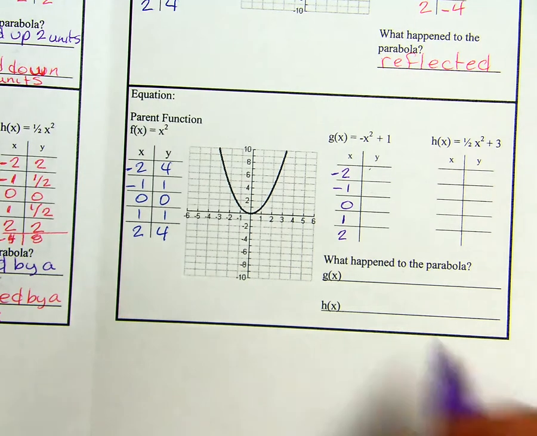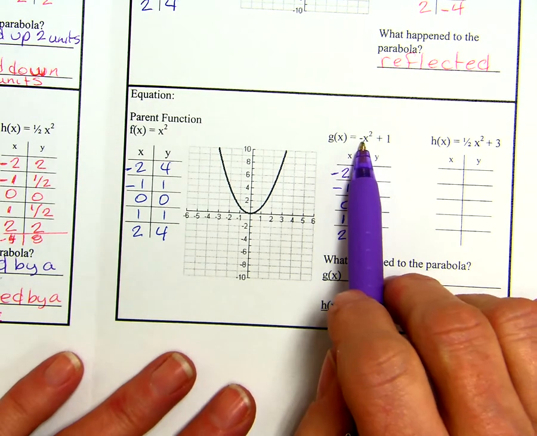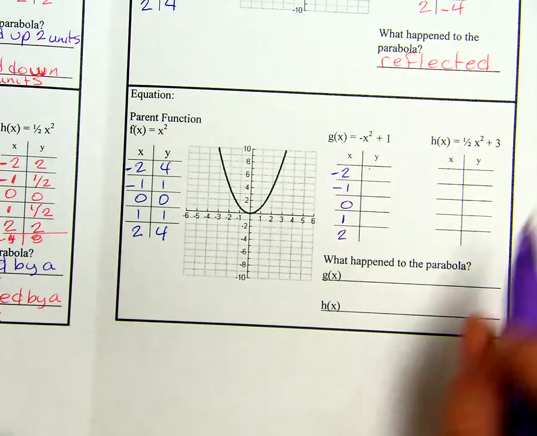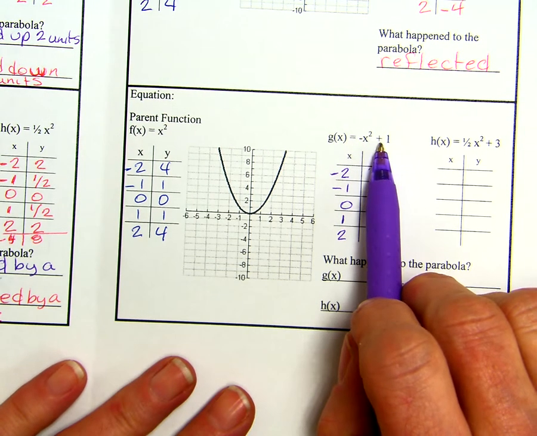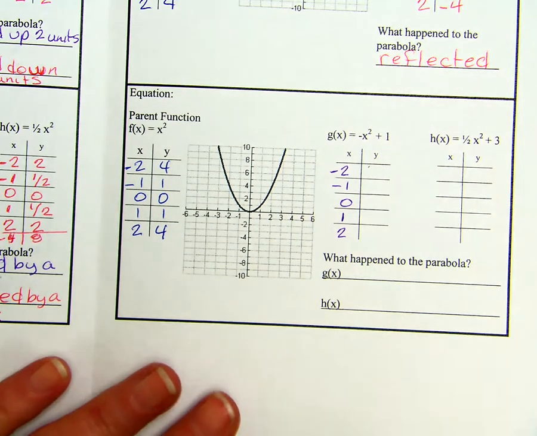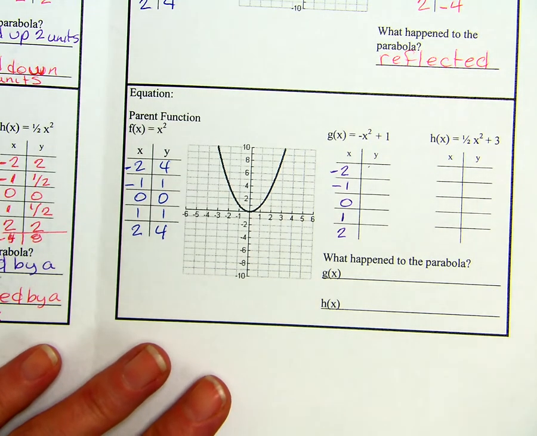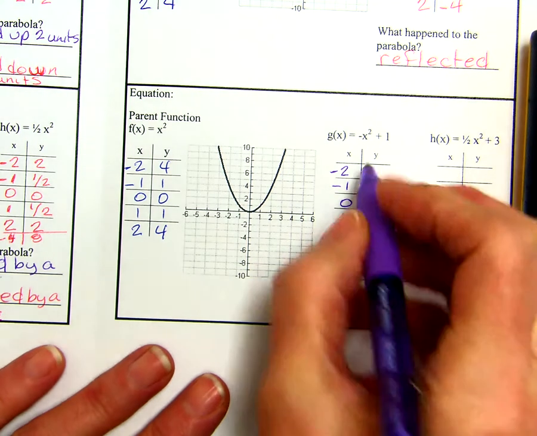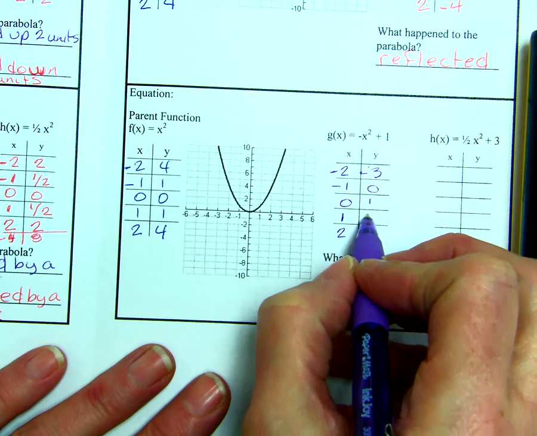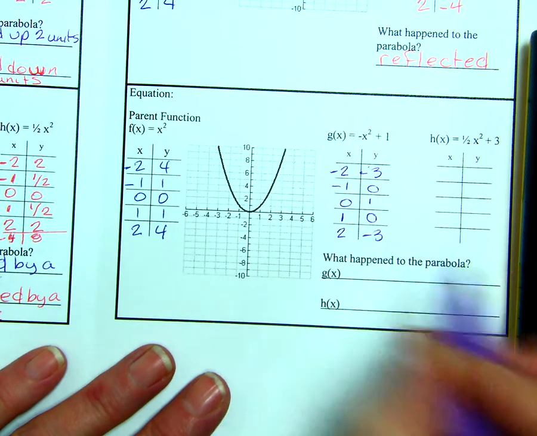So just looking at what's happening here, A went from a +1 to a -1, so that's going to be a reflection. C went from 0 to a +1, so this is going to be a translation up. So looking at the table of values, we end up with -3, 0, 1, 0, -3.